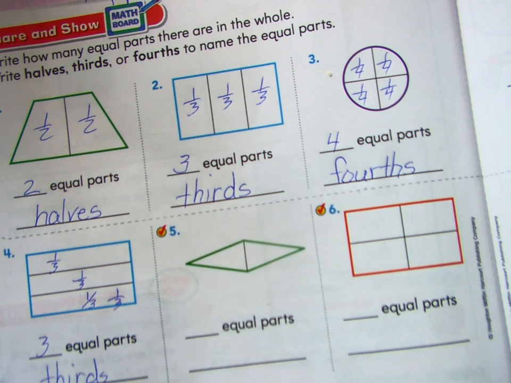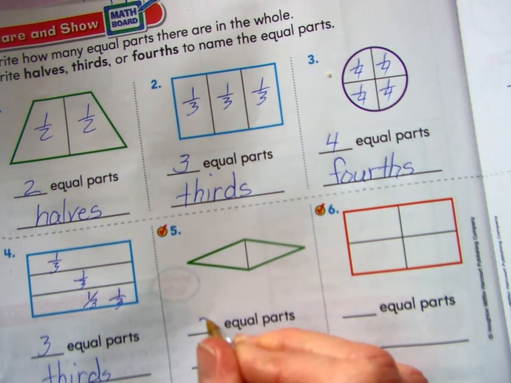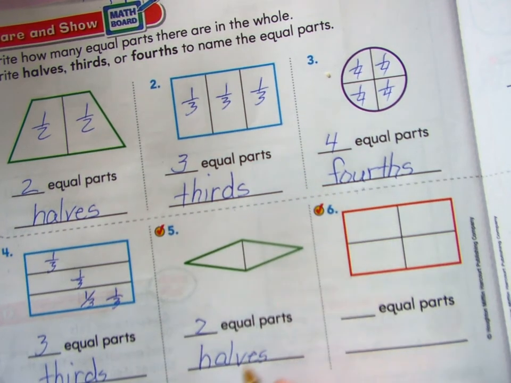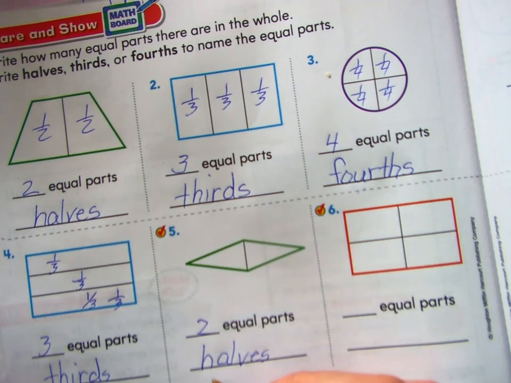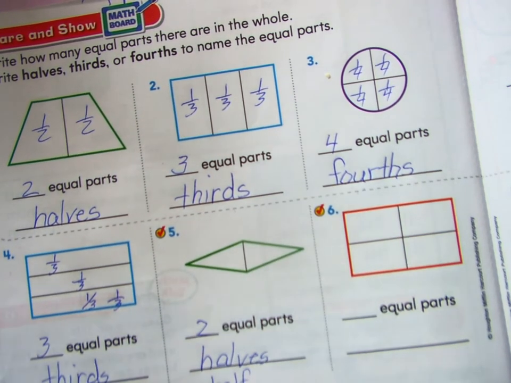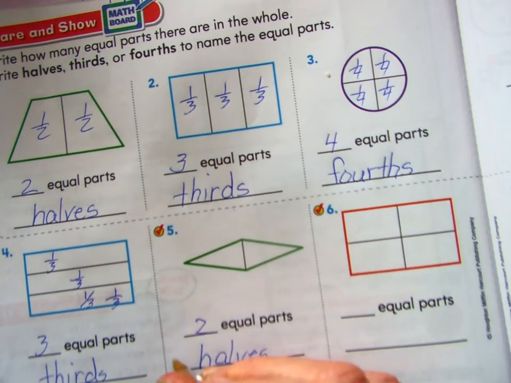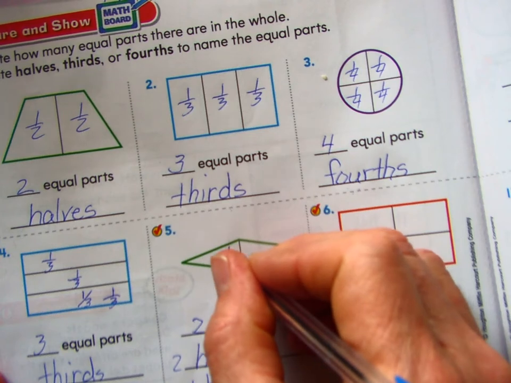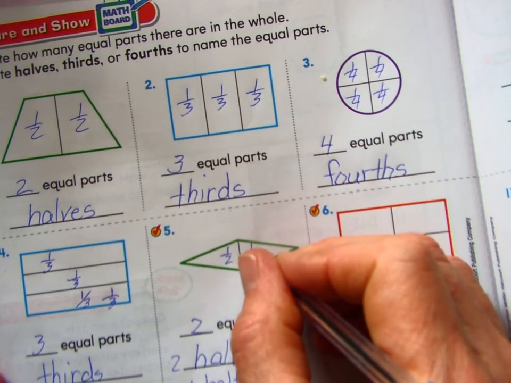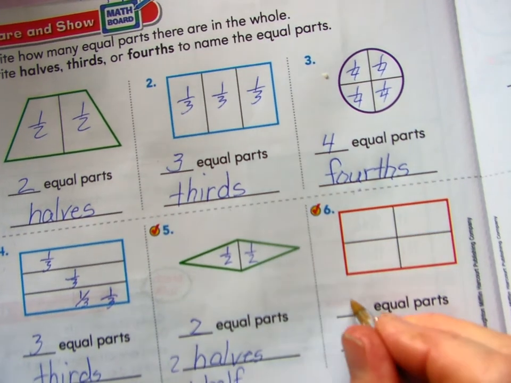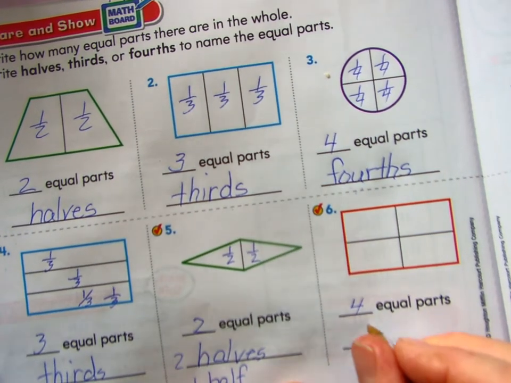That's 1/3. How many equal parts? 2. So they must be halves, mitades, or medios, halves. Now, when there's 2, we say halves, but 1, we would use the word half. 1/2 with an F. But these are 2 halves. And how do we write it? 1/2. Here, what do we got? 4 equal parts, and we call these fourths.